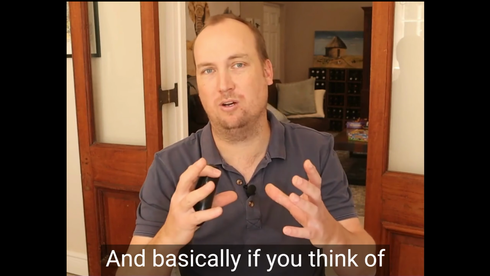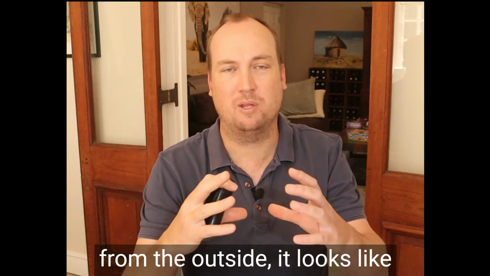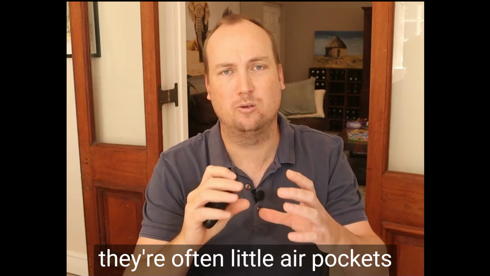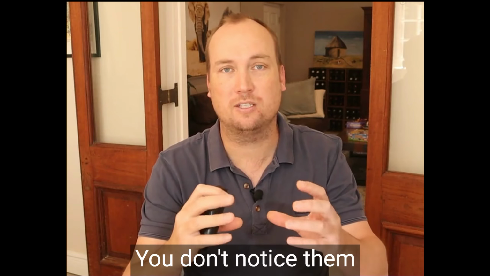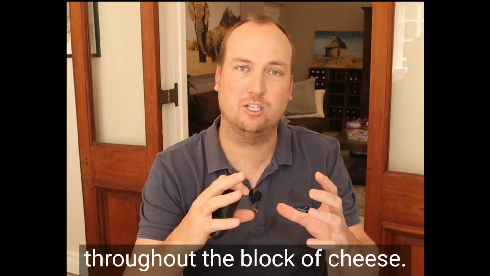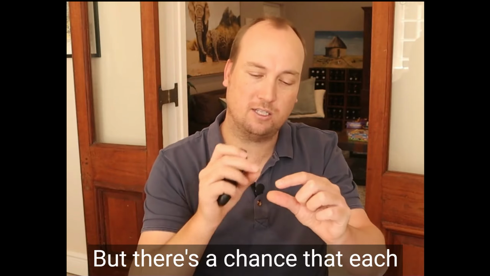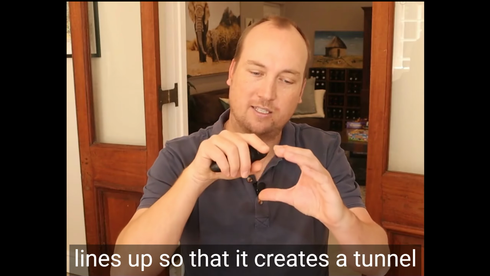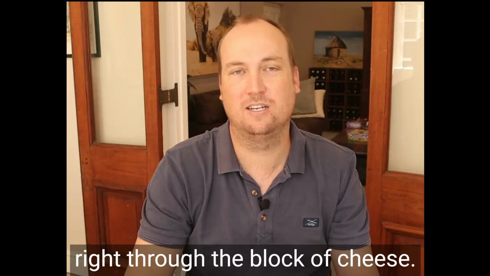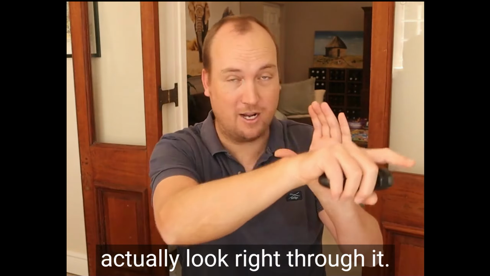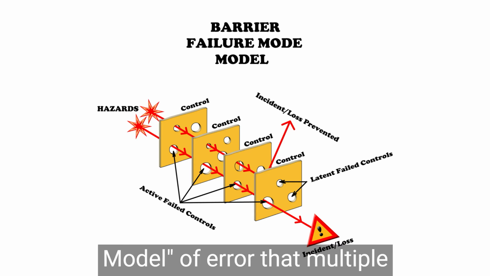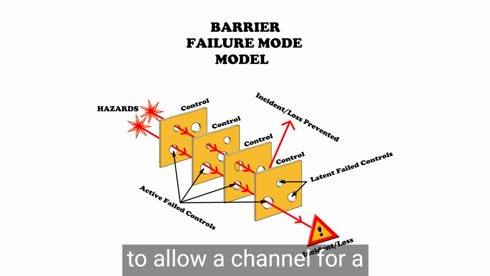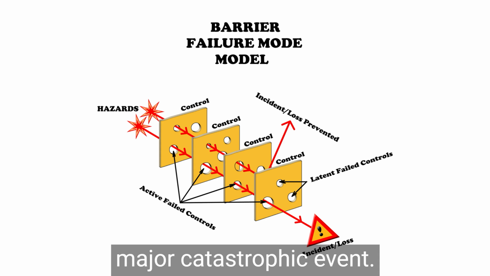And basically, if you think of a block of cheese, maybe from the outside it looks like a solid block of cheese, but there are often little air pockets within that block of cheese. You don't notice them because they're scattered throughout the block of cheese. But there's a chance that each little air pocket in the cheese lines up so that it creates a tunnel right through the block of cheese. And then when you hold up the block, you can actually look right through it. And that's the Swiss cheese model of error, that multiple small errors line up in sequence to allow a channel for a major catastrophic event.